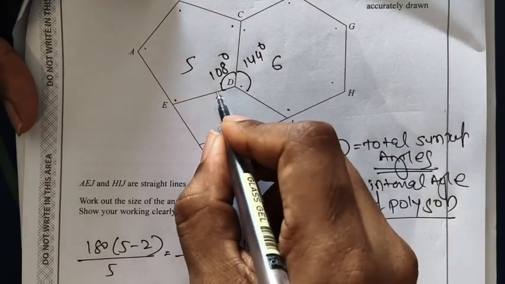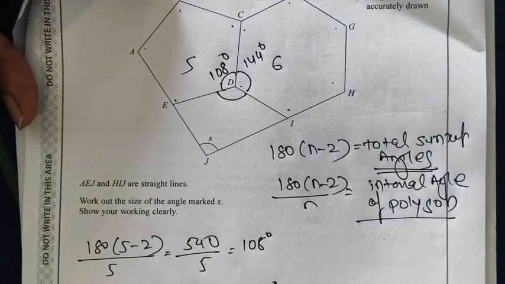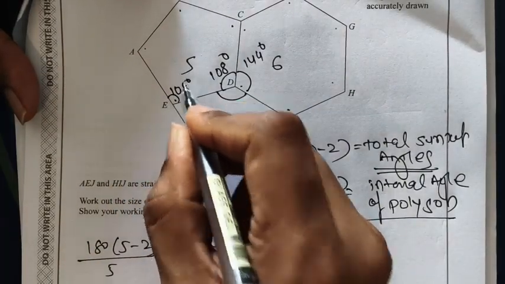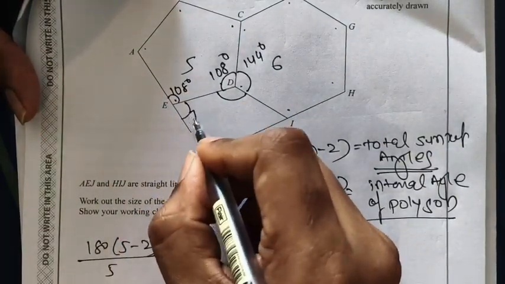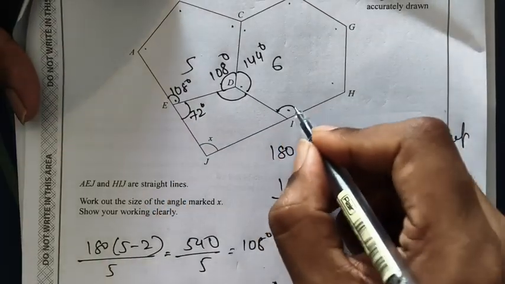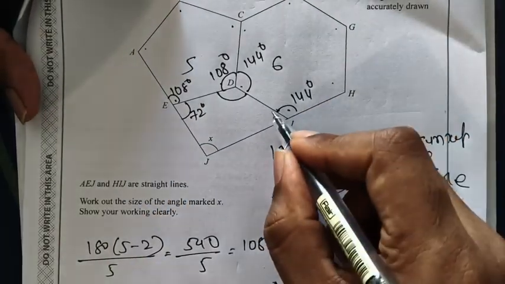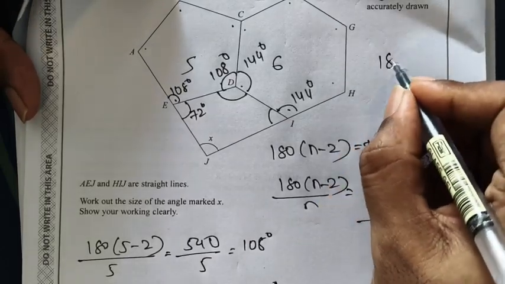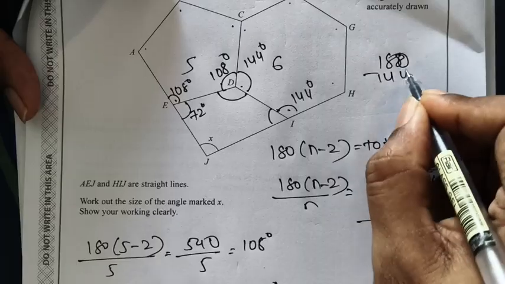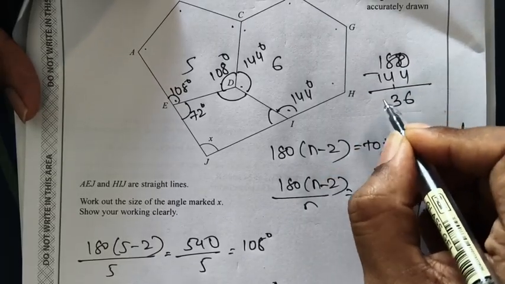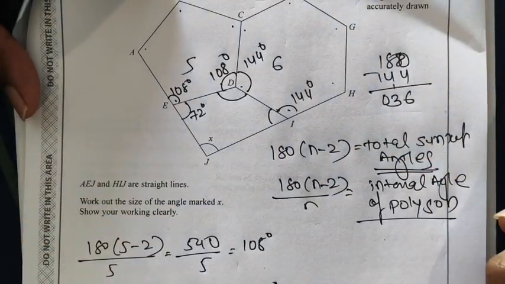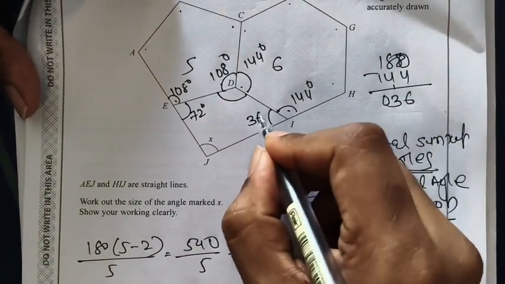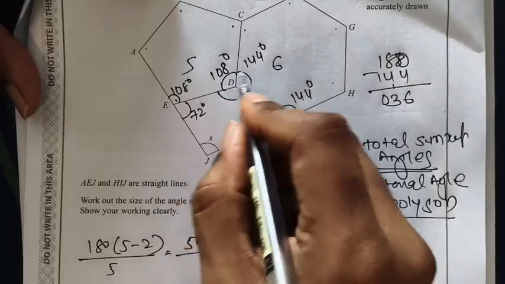Now I know I need to find this angle, correct? Because this is 108, as per linearity, this angle becomes 72. Because this is also 144 degrees, this angle becomes 180 minus 144. What is 180 minus 144? Which is 36. So this is 36 degrees, correct?